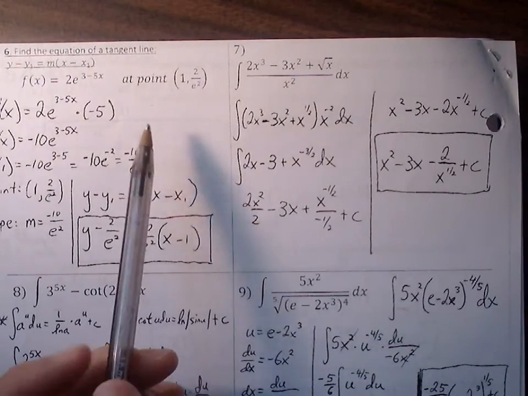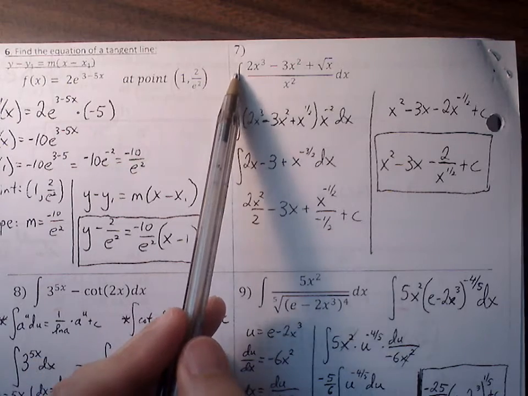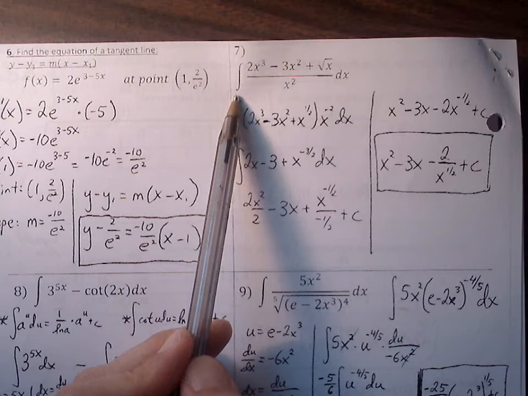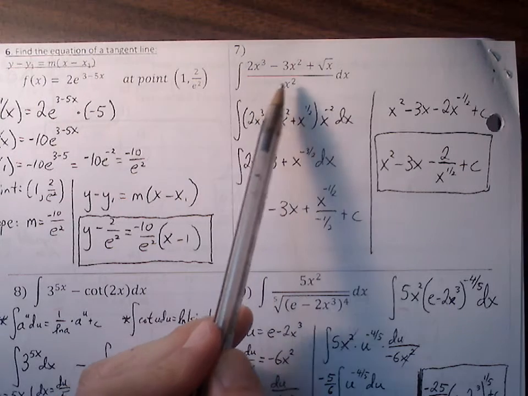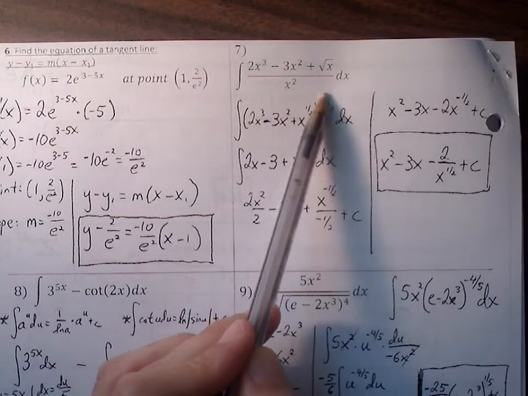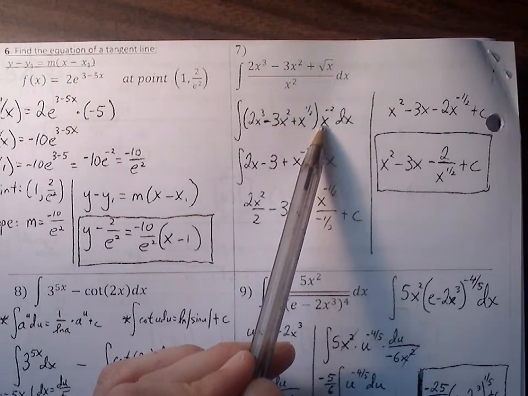Okay, number 7. We are now moving into antiderivatives. One of the first rules that we can try to apply is, can we rely on just expansion and the power rule? So we can bring that x squared up to the top and make it x to the negative 2.